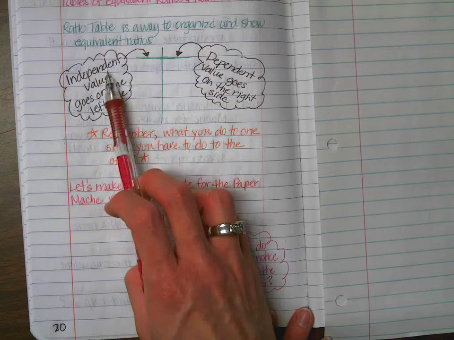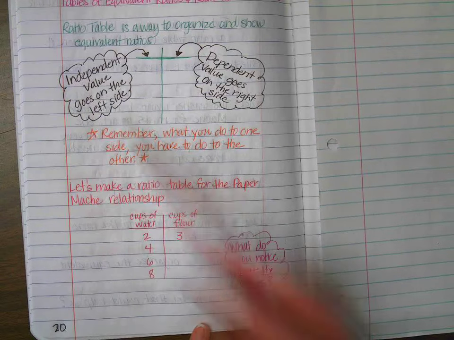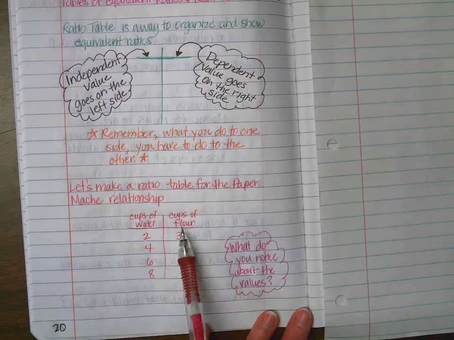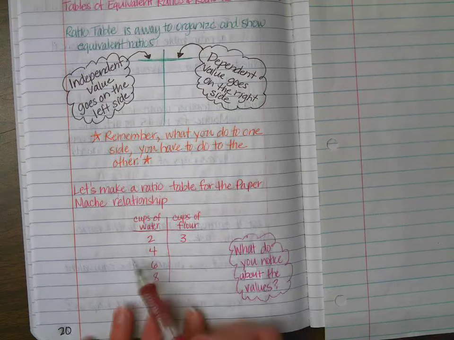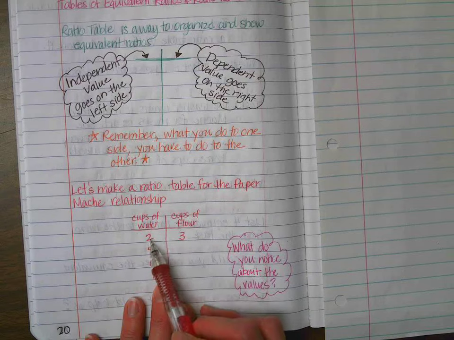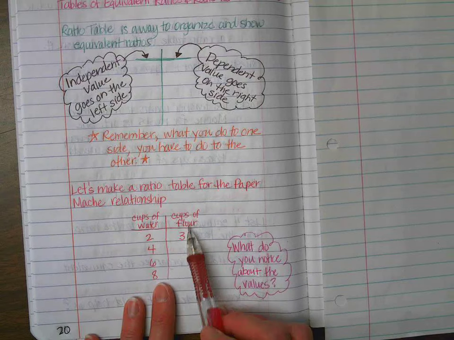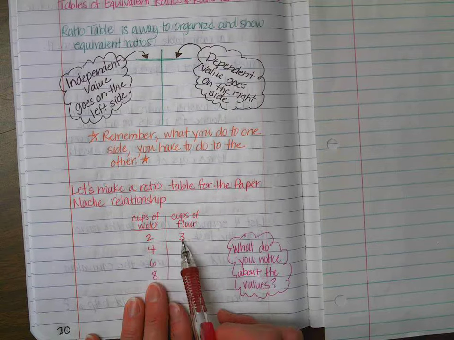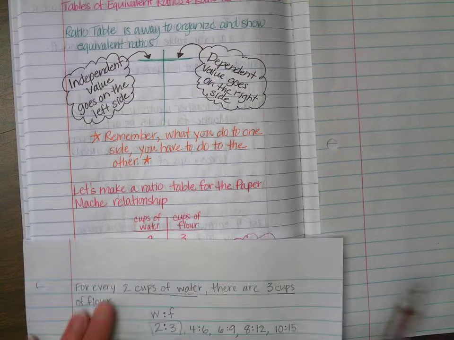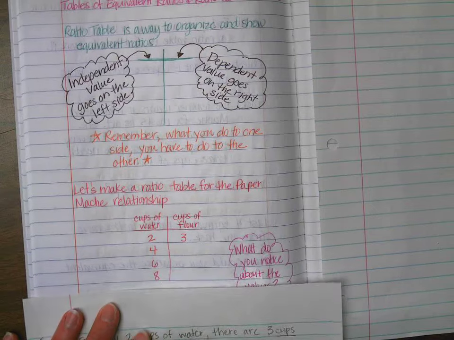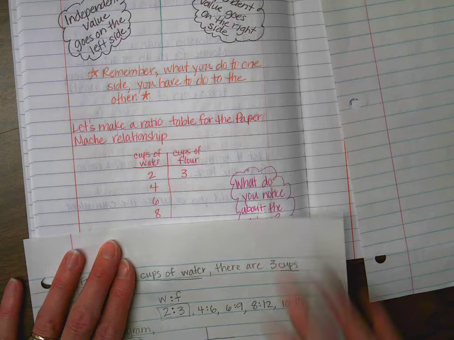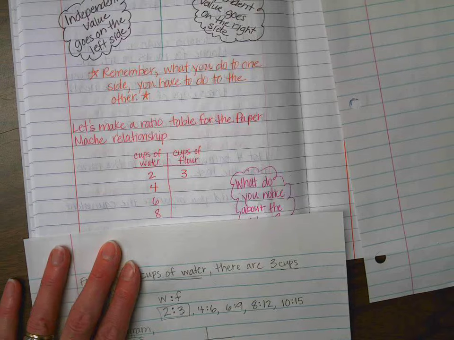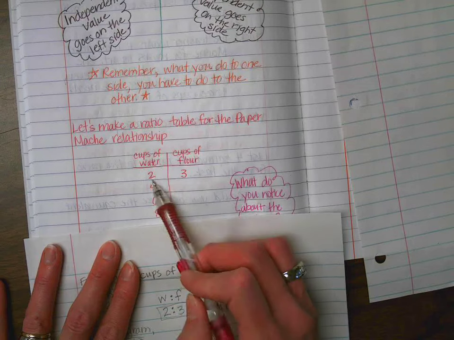So we know cups of water, we decided, was the independent because water always exists. And then cups of flour depend on the water to make the masks. Okay, so we know that for every 2 cups of water, there are 3 cups of flour. So we know 2 to 3. Do you recognize it? So here were our ratios. Do you see how we wrote it? Down here, we wrote the ratio as 2:3.